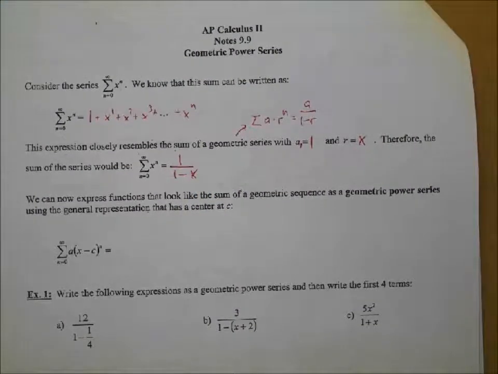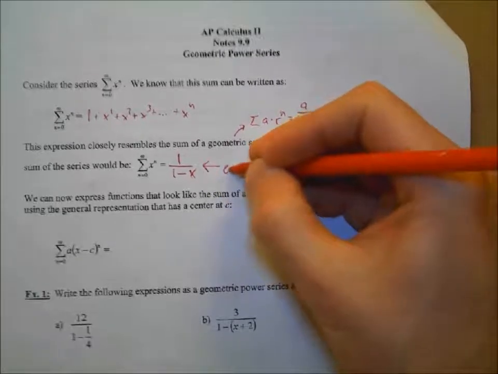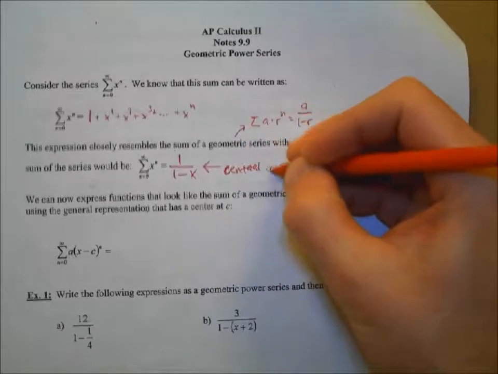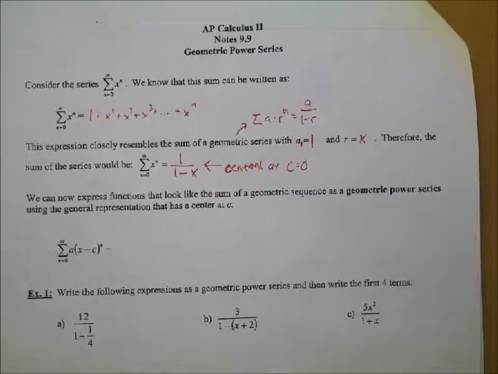Okay. Keep in mind, also, using what we know about power series and Taylor series, we have a center. What's the center here for this particular problem? It's 0. Yeah, c equals 0. This is centered at 0. Because, of course, if we were centered at another number, we would see something like x minus c, some c there for our center.